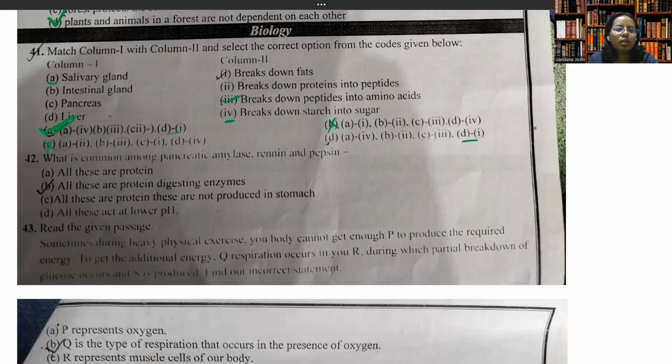Okay, what is common among pancreatic amylase, renin, and pepsin? Okay, these are all enzymes and they help in digestion of different things. So we will say that since all enzymes are proteins, all of these are proteins. Not all of these are protein digesting enzymes. This is not going to be true. And it is also not true that not all of them are produced in the stomach.